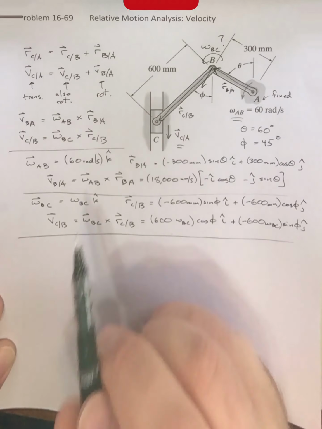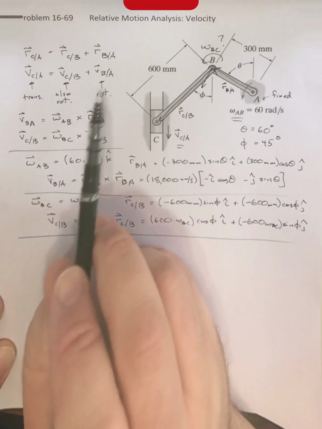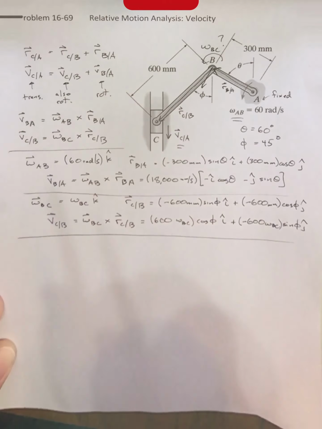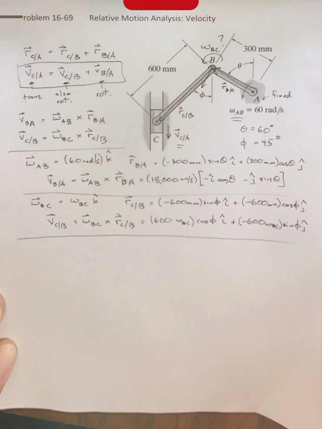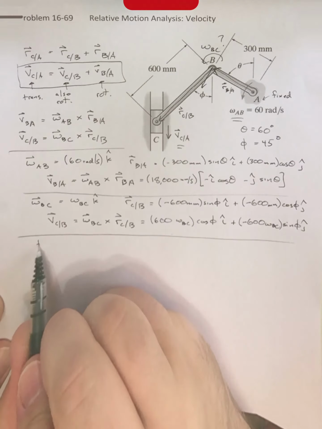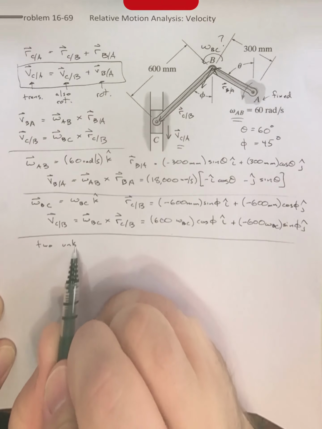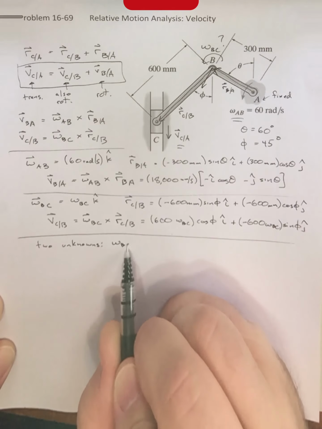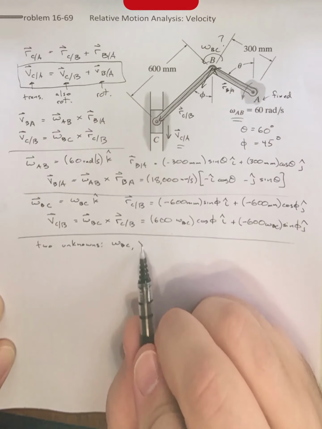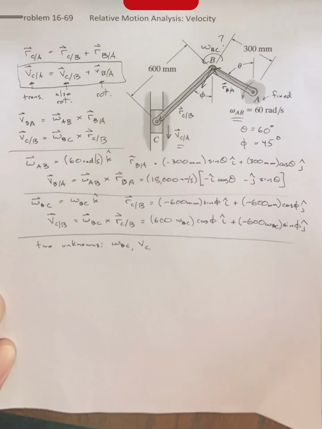Now, we can then take those two expressions and add them together to get our v_C/A. Now, it looks like, well, it's actually true, we have this one equation. However, we have two unknowns that have now cropped up in this problem. We have this omega_BC, this new quantity that we've introduced, as well as this v_C.